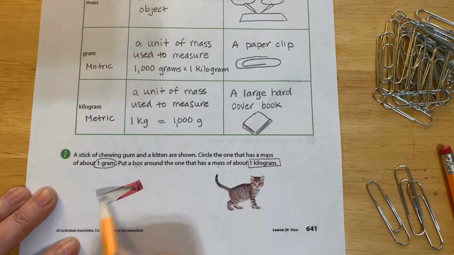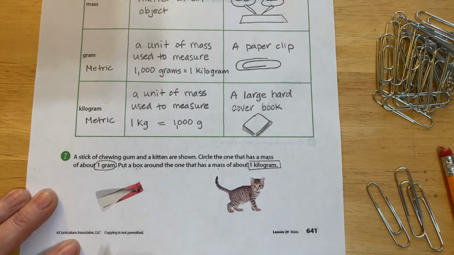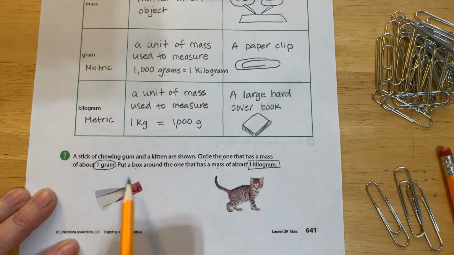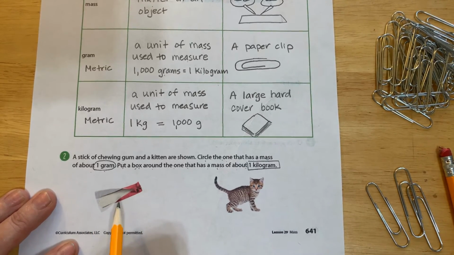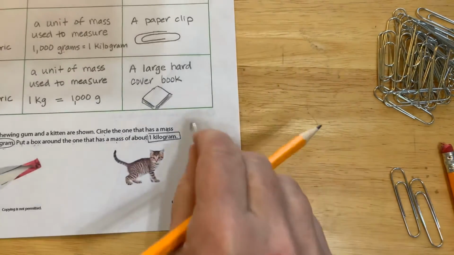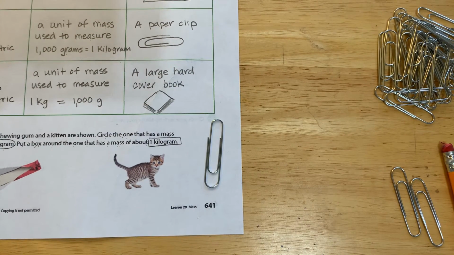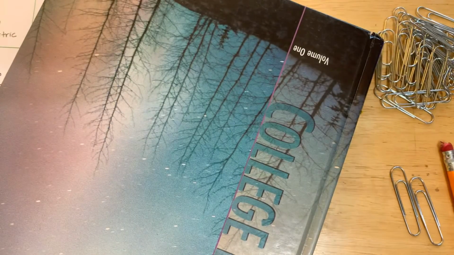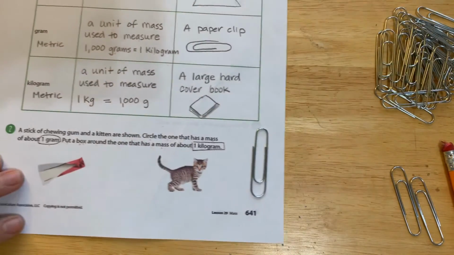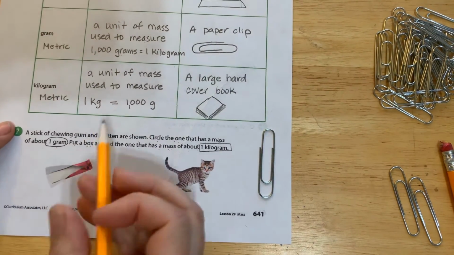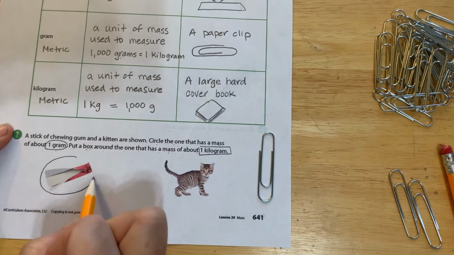Okay, let's look at what we have here. We have a stick of chewing gum. Is that about 1 gram or 1 kilogram? Is that about the mass of a paper clip, or about the mass of my book? Okay, yes, it is about 1 gram, so we're going to circle it.